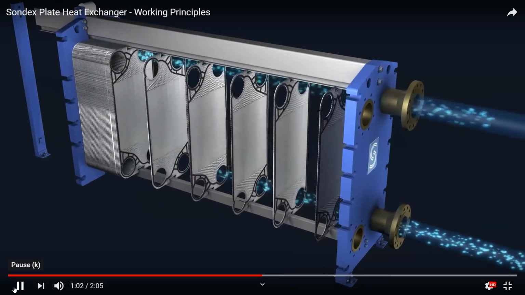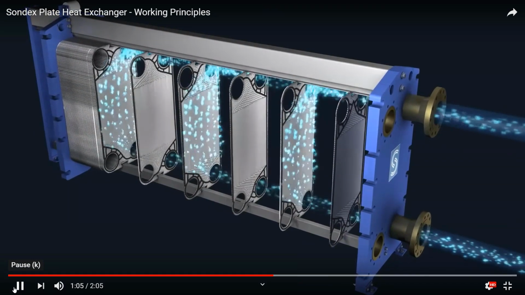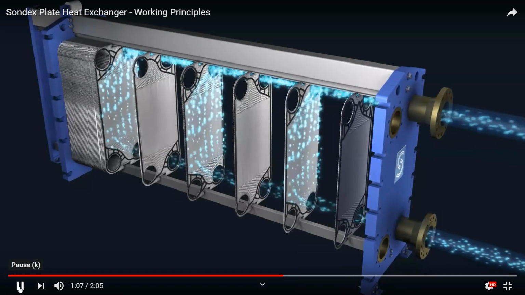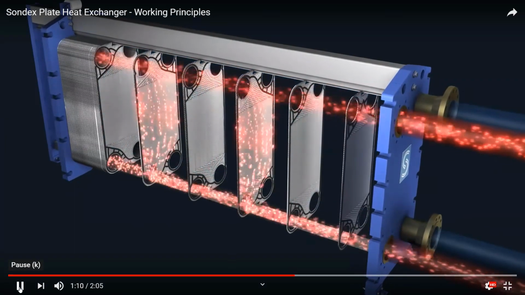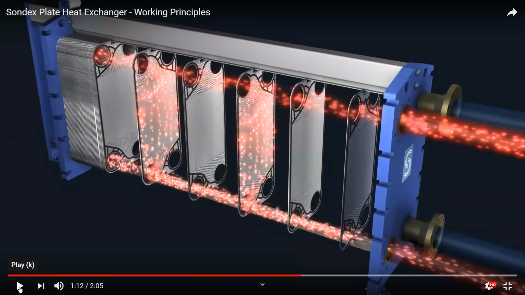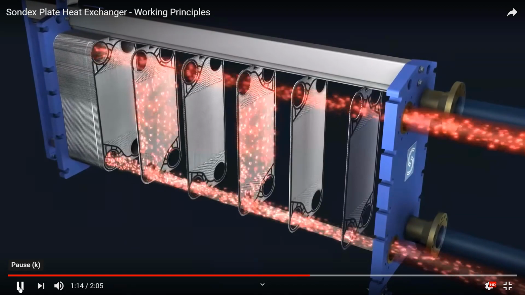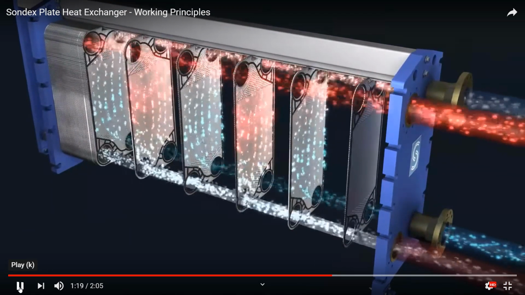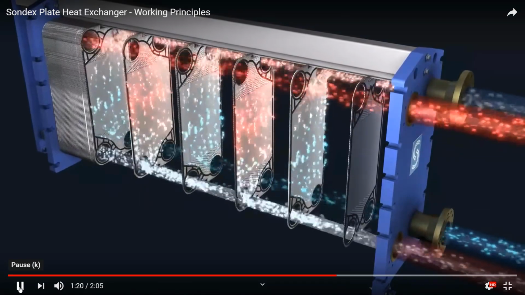This is the cold fluid, and you can see that the cold fluid is distributed over different plates, correct? One plate with the cold fluid, the other one with the hot fluid. Cold, hot, cold, hot. Then this is the hot fluid, right? And now you can see the combination of both hot and cold fluid over the plate.